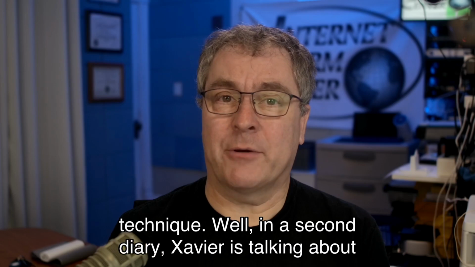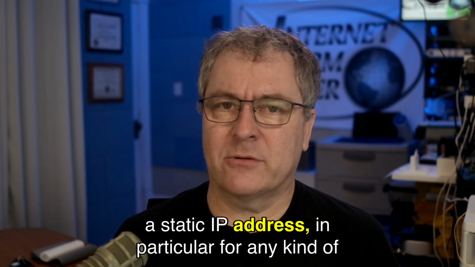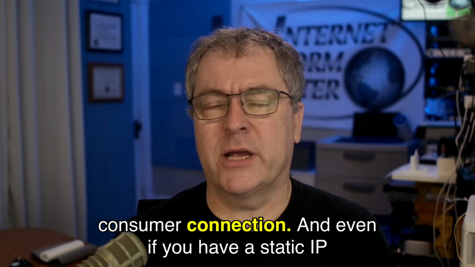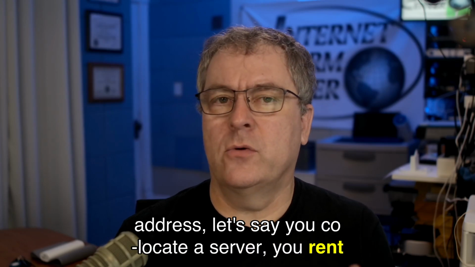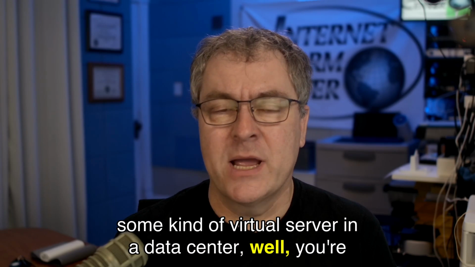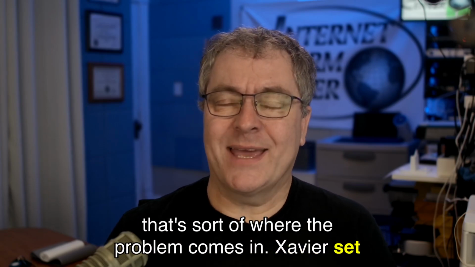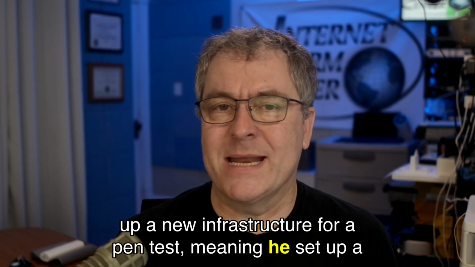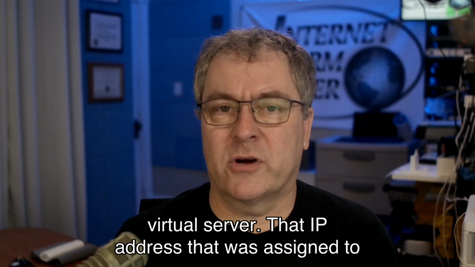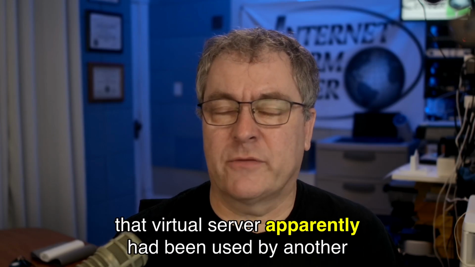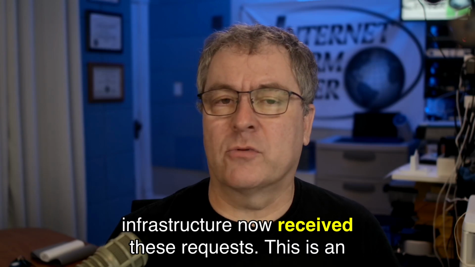Well, in a second diary, Xavier is talking about issues with volatile IP addresses. You hardly ever get a static IP address, in particular for any kind of consumer connection. And even if you have a static IP address, let's say you co-locate a server, you rent some kind of virtual server in a data center, well, you're not going to hold on to this virtual server forever. And that's sort of where the problem comes in. Xavier set up a new infrastructure for a pen test, meaning he set up a couple of proxies and systems like that on a newly deployed virtual server. That IP address that was assigned to that virtual server apparently had been used by another organization in the past, and as a result, his infrastructure now received these requests.